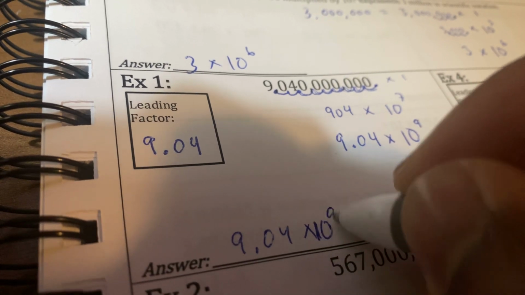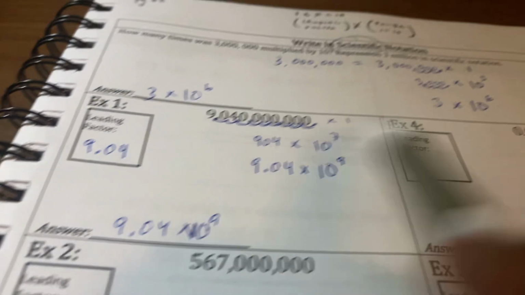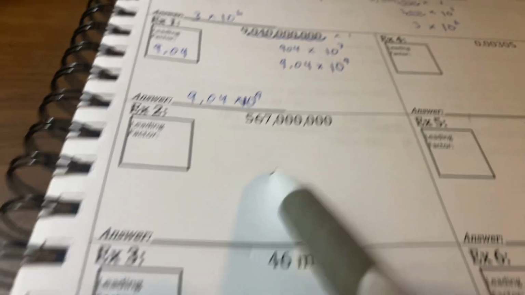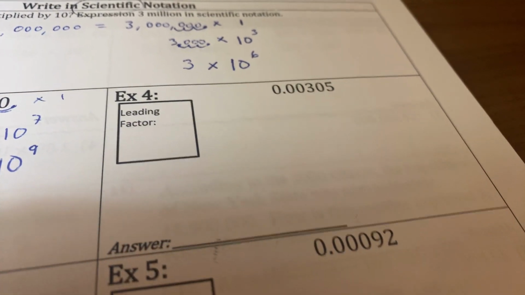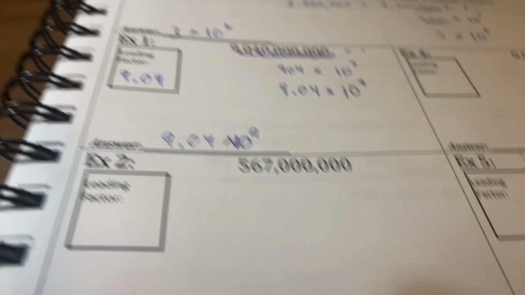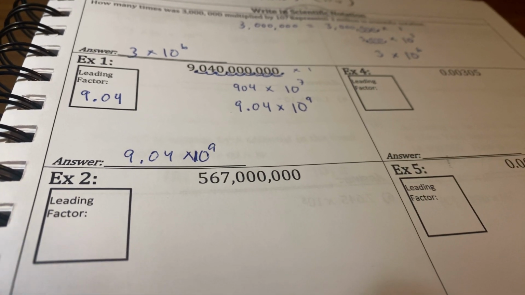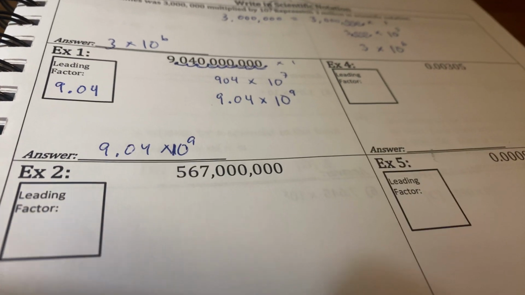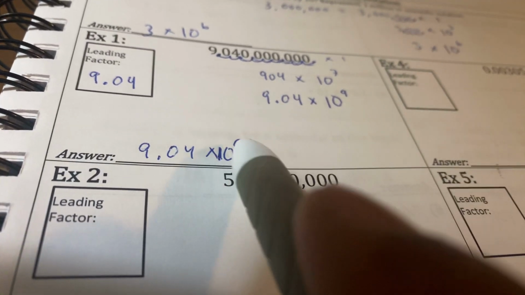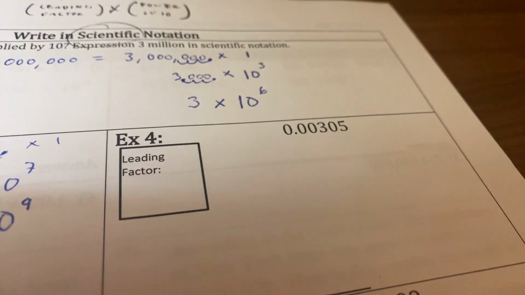The reason why we gave you this box right here is so that you can see where I want my power of 10 to be. Take a look at example 4. One of the first things you want to notice is, is my power of 10 going to be positive or negative? We use positive exponents of powers of 10 to show really large numbers, and we use negative exponents to show itty bitty numbers, right? That's why we had a positive 9 here, positive 6 here. Is this a really big number or a really small number? It's a really small number.